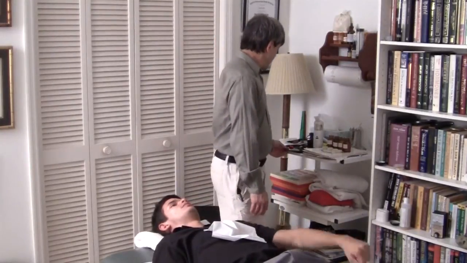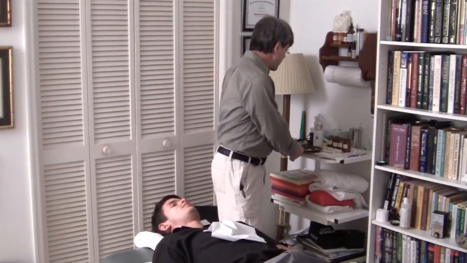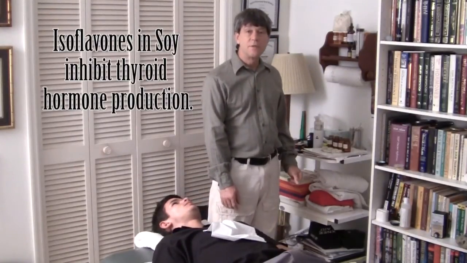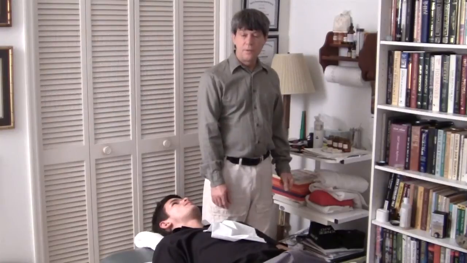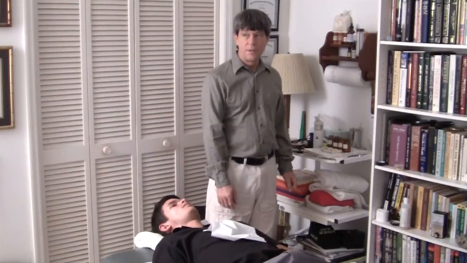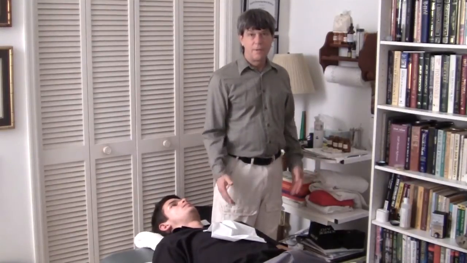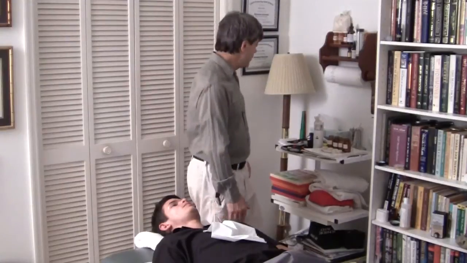So, soy is also a thyroid inhibitor. The isoflavones in soy are endocrine disruptors, especially to the thyroid gland. And your thyroid controls everything, including digestion. So there's a kind of a double whammy there if you're eating these foods.